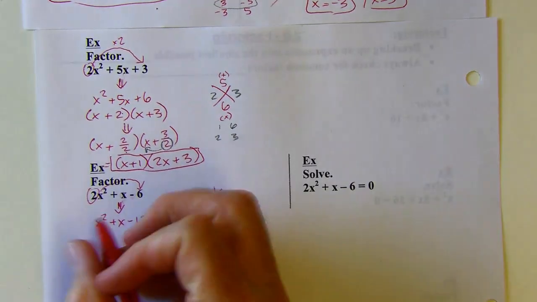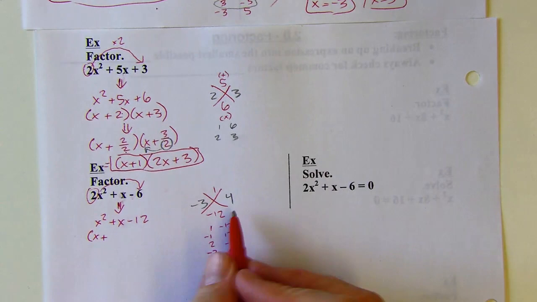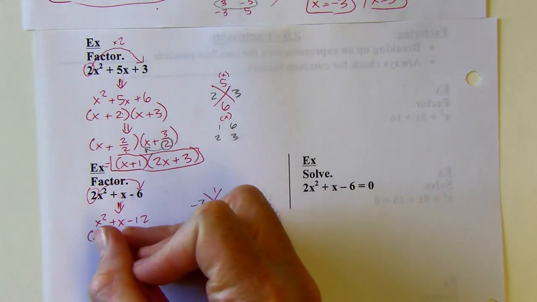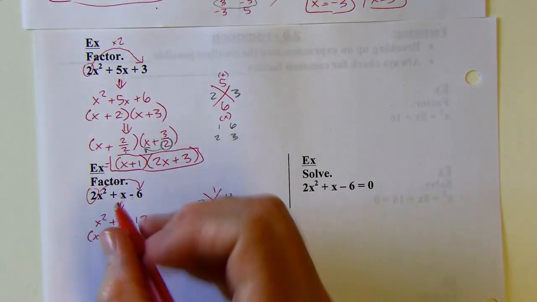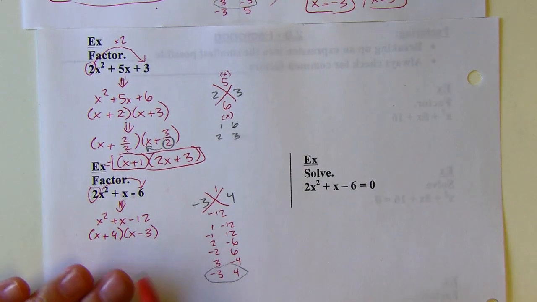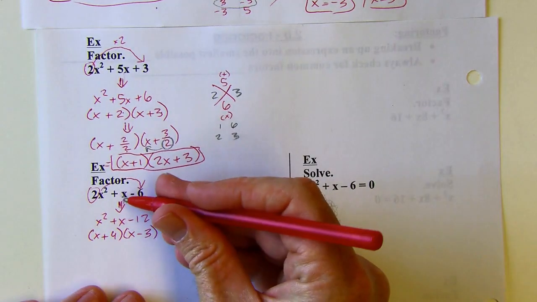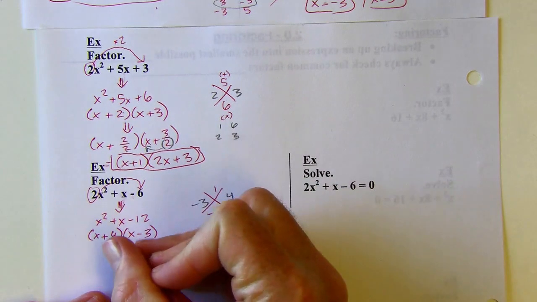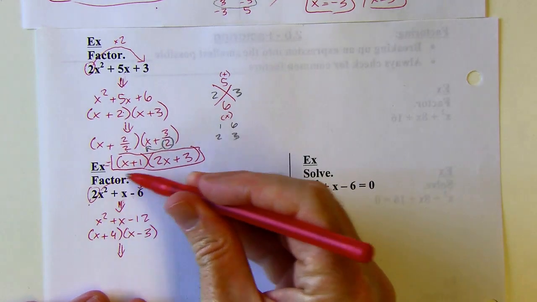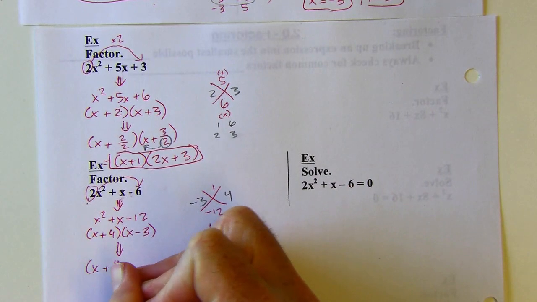Okay, so that means I've got x plus 4 and x minus 3. I can put them in either order, but I'll put the plus 4 first, and then the x minus 3 second. Okay, now that's not my final answer. That's what I see all the time. People just stick with that. But hey, that's why I did that arrow. I'm remembering I modified the problem. Now I've got to modify the answer. In the beginning, I multiplied by 2, so I'm now going to divide the number parts by 2.